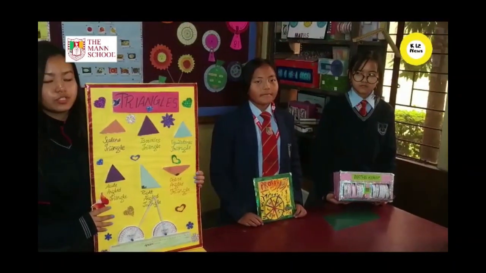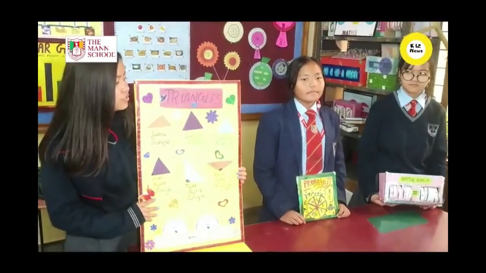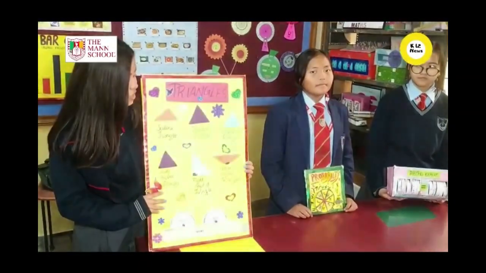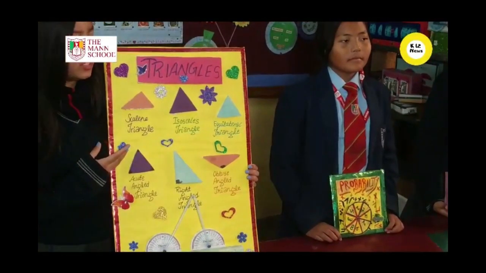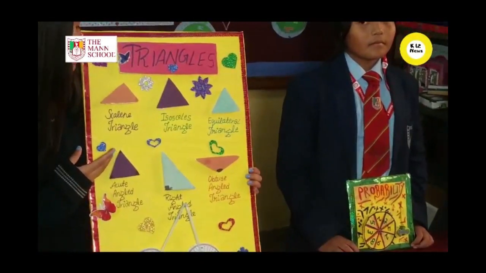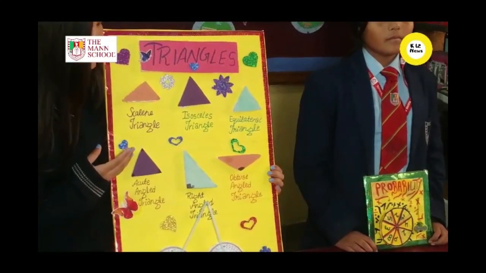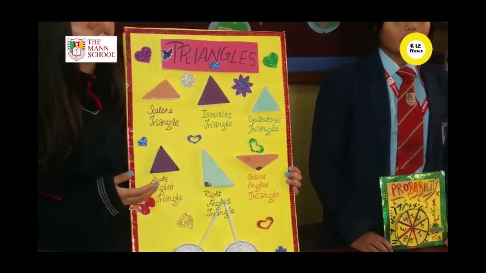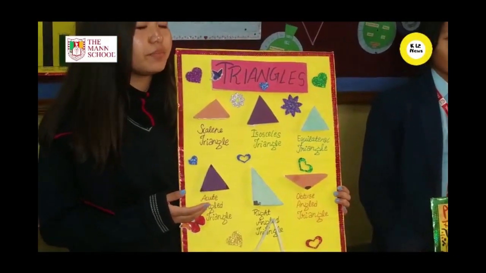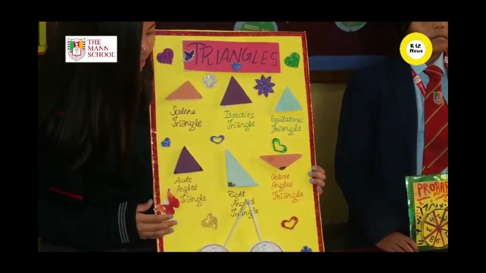Good morning everyone. Today I'm Ashna and I am going to explain the different types of triangles. The first one is the scalene triangle, where all the sides are unequal. The second one is the isosceles triangle, where two sides are equal. The third one is the equilateral triangle, where all the sides are equal. The fourth one is the acute angle triangle, where the angle should be more than 0 degrees but less than 90 degrees. The sixth one is the right angle triangle, where one of them.